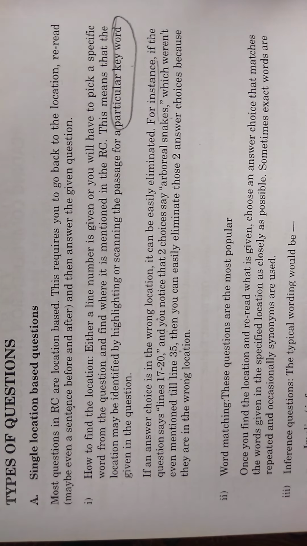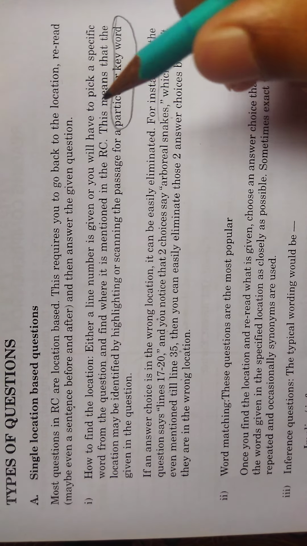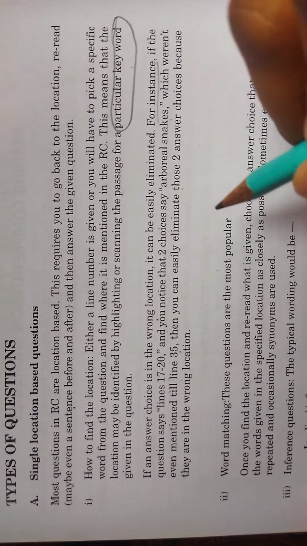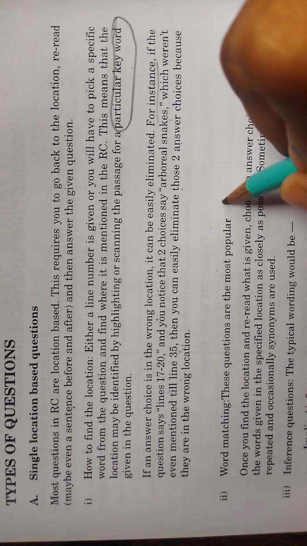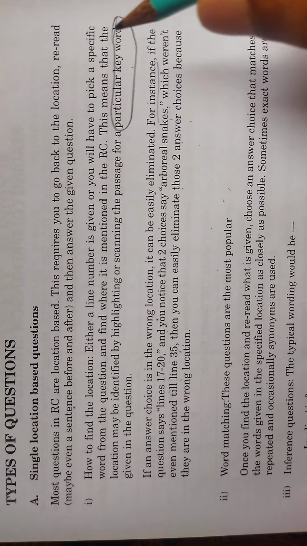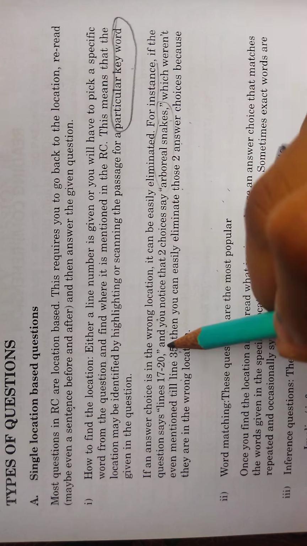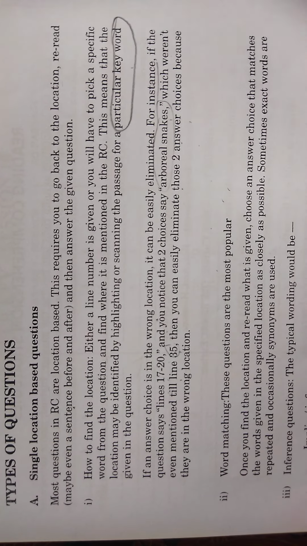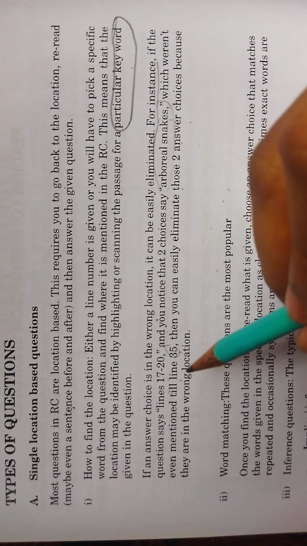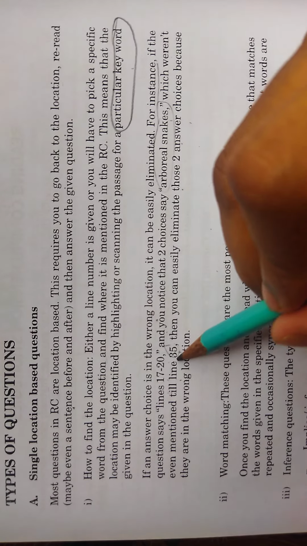Whenever there is a question whose answer is located in 17 to 20, 20 to 30, 30 to 34, or 35 to 36, and we find these keywords in line 35, then we can eliminate the wrong options without even seeing them, and we just have to select the right one.